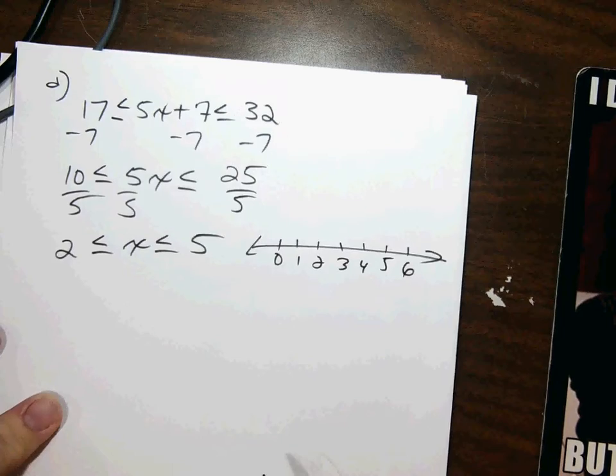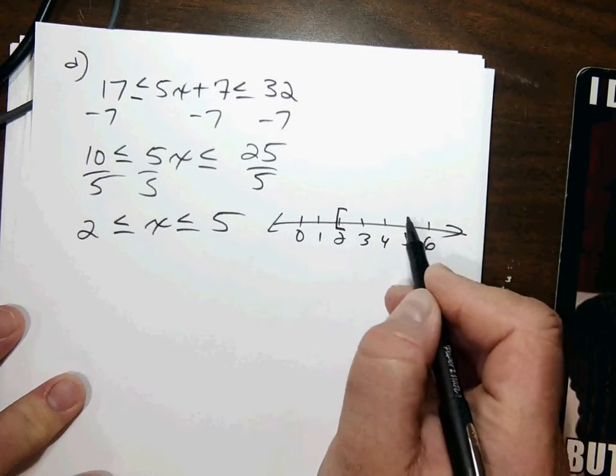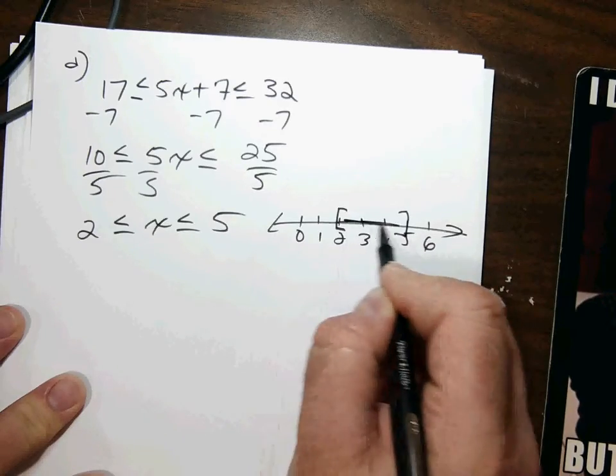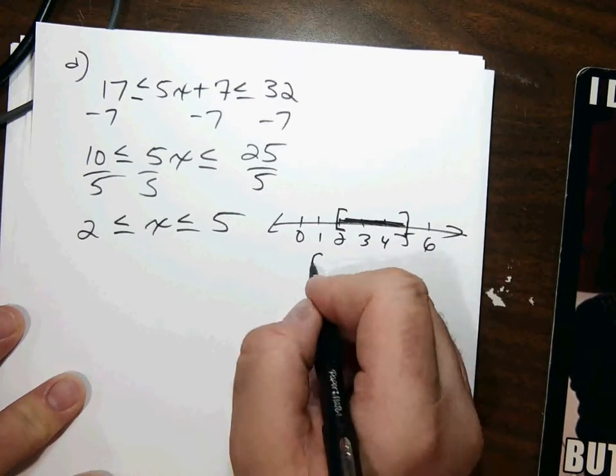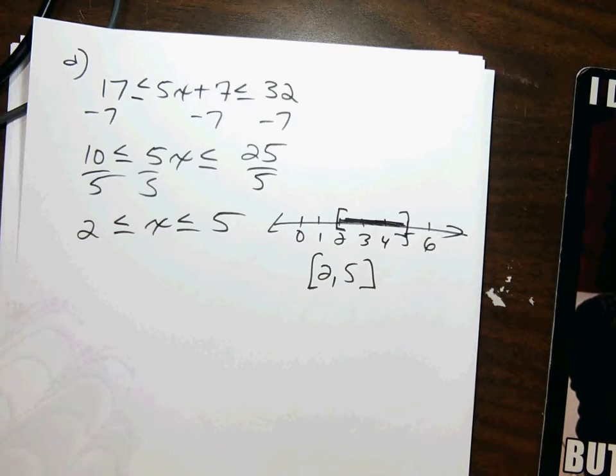Well, on a number line, greater than or equal to 2, square bracket, less than or equal to 5, square bracket, all numbers in between, interval notation, just like that. Okay? All good? Alright. That's all she wrote for that example.